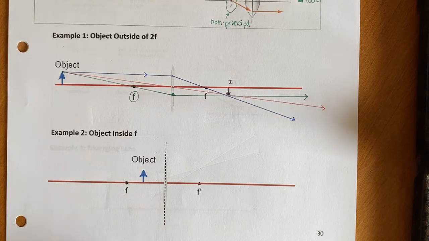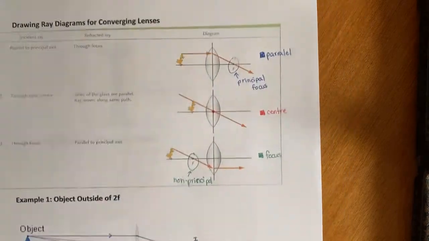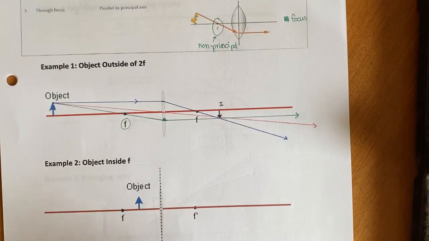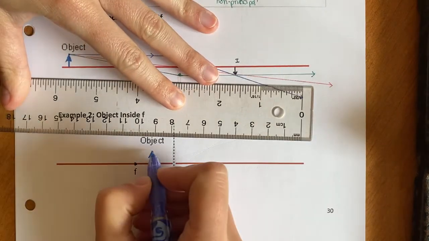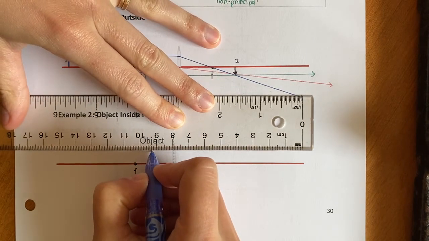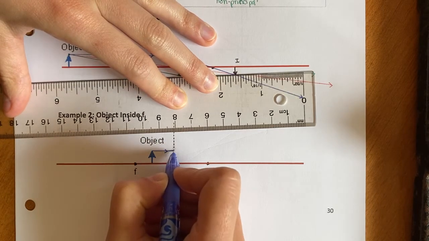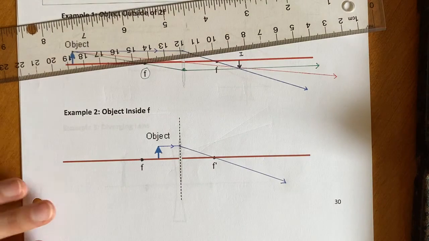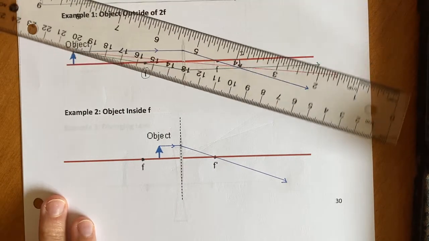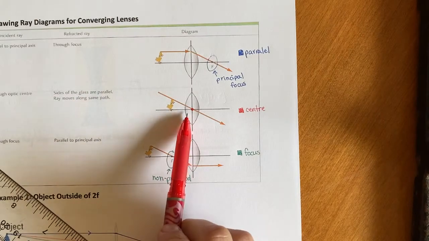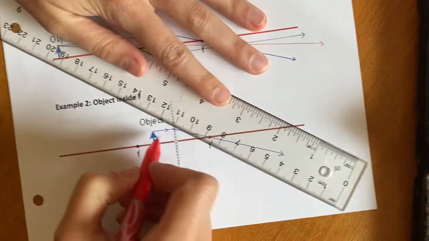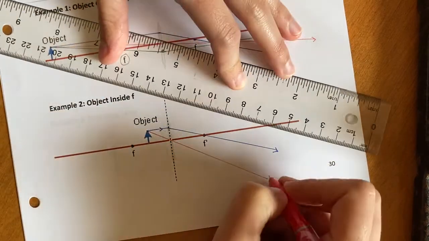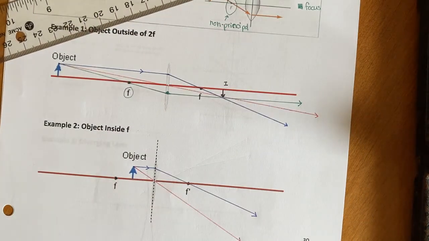Let's do another one. So again, grab your ruler. I'm going to start here, number 1, with my parallel line, in parallel, out through the principal focus. So at the top of my object, in parallel to the lens axis, and out through the focal point. Then my next line in red is my center. So I'm going right through the middle. Take the top of my object, line it up with the center point, and go straight through.